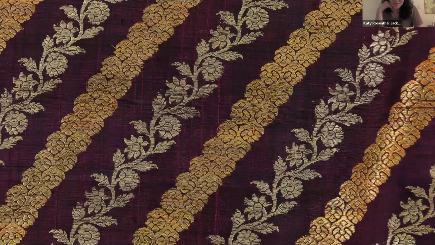Look at this close up, it's just stunning. The general term for this type of pattern, a diagonal floral vine, is aribel, with bel meaning vine, and the alternation between the two tones, the gold and silver here, also earns it the name Ganga Yamuna, referring to two of the most significant rivers in the region.